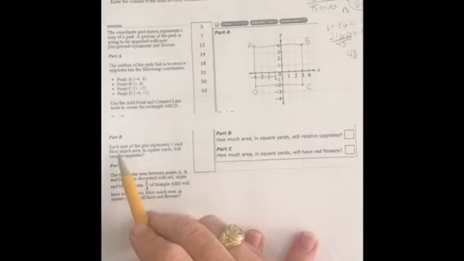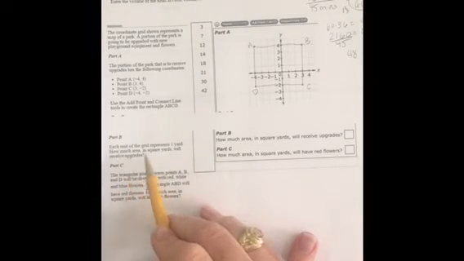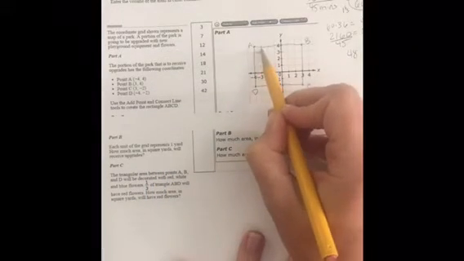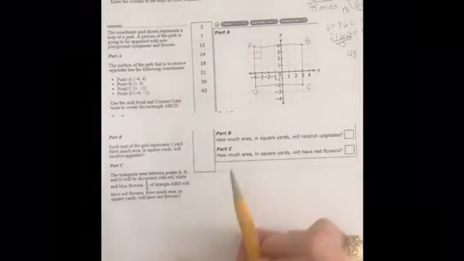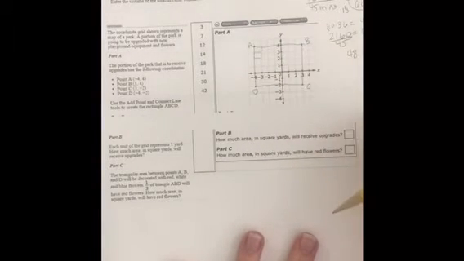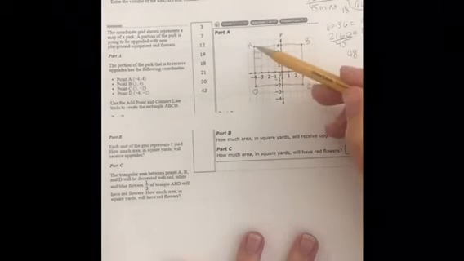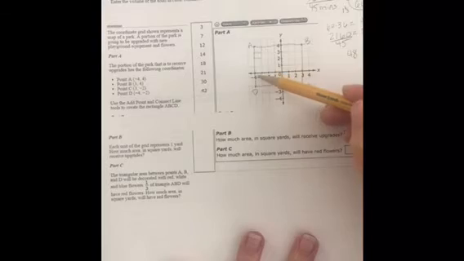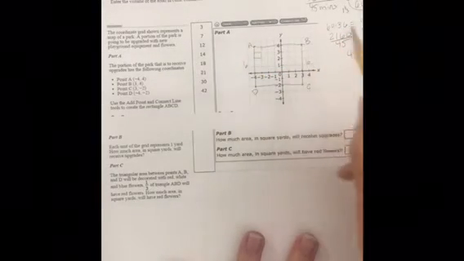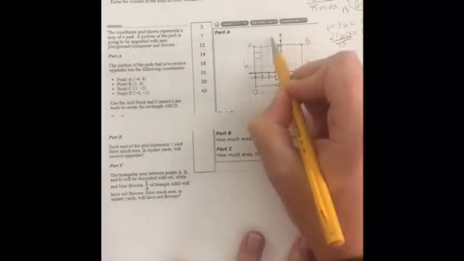Part B. Each unit of the grid represents 1 yard. How much area in square yards will receive upgrades? So this is 1 yard by 1 yard, right? So all I would need to do is add up how many squares there are in there, or simply find the area, which is length times width. 1, 2, 3, 4, 5, 6. So this side is 6, which means this side is 6. 1, 2, 3, 4, 5, 6, 7.